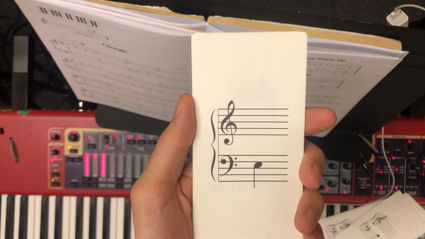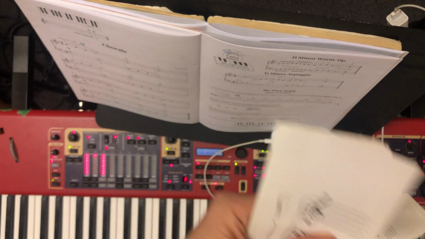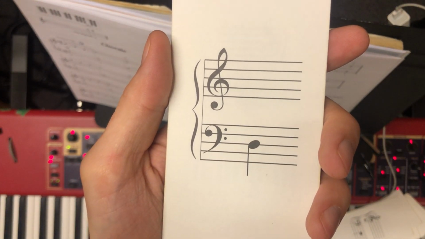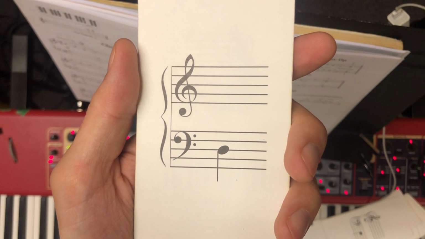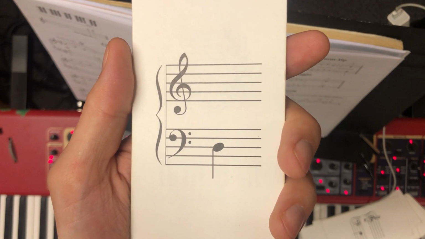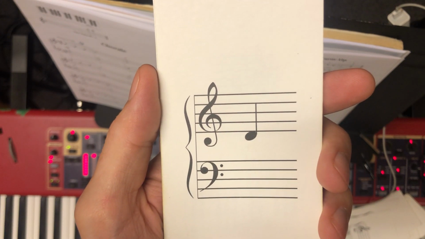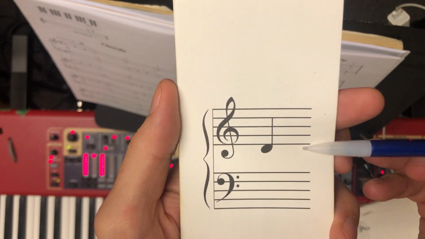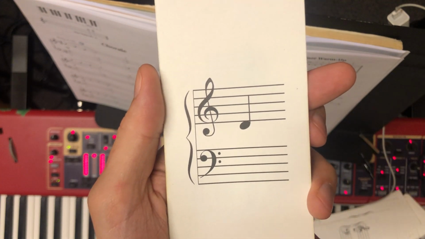All cows eat grass. E. Good burritos don't fall apart. D. Comes right before this one here. This is E, and you know what comes right underneath that note.